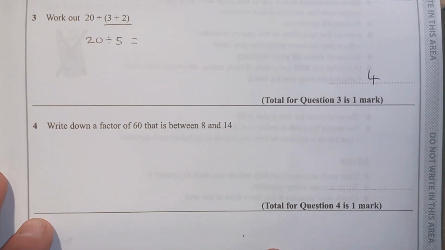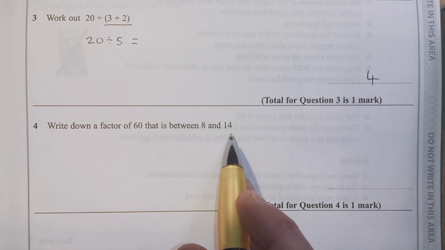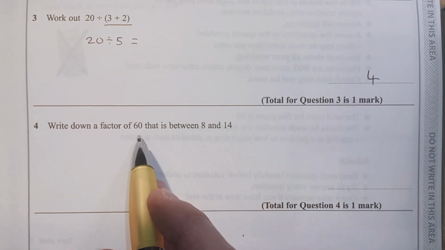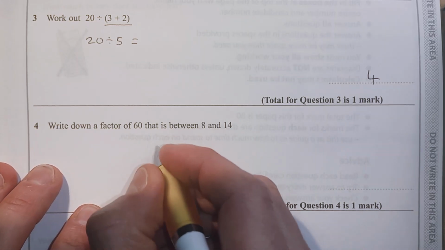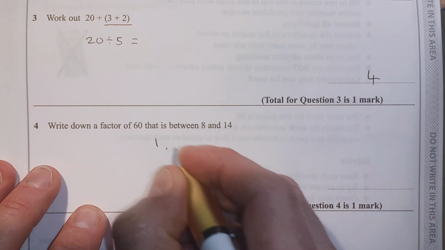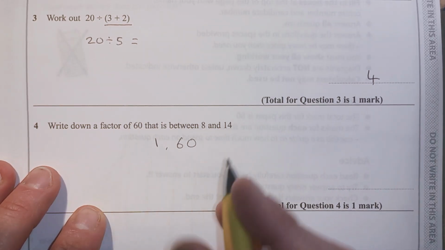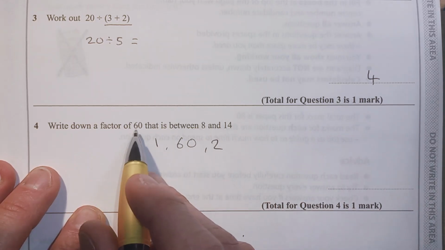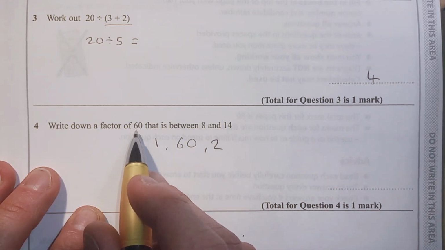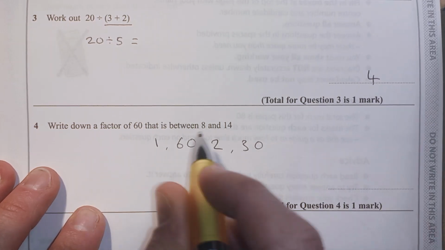Question 4. Write down a factor of 60 that is between 8 and 14. So the factors are all the numbers that go into 60 with no remainder. So for example, we've got 1. We're also going to have 60. So let's think of other numbers that will go into it. Well, it's even, so 2 is going to go into it. And 2 would go into 60 30 times, because 30 is half of 60. But neither of those are in this range yet.